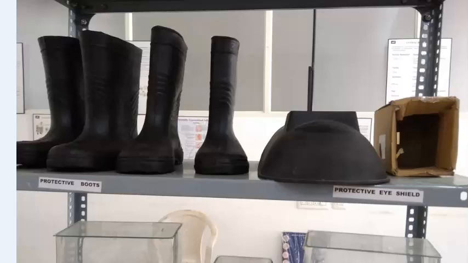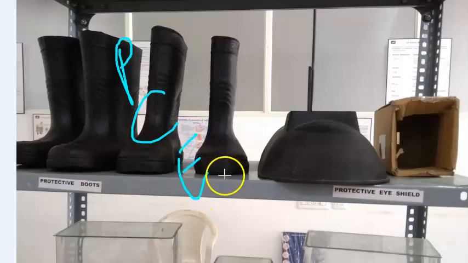What are the uses? It will prevent foot injuries from puncture, cutting hazards, electrical hazards, burns, and extreme weather. So what can you write here? It protects the person from puncture, foot injuries, physical injuries, cutting hazards, electrical hazards, burns, and also from extreme weather. Okay, so you have understood boots now.